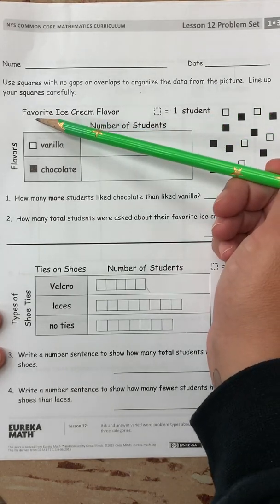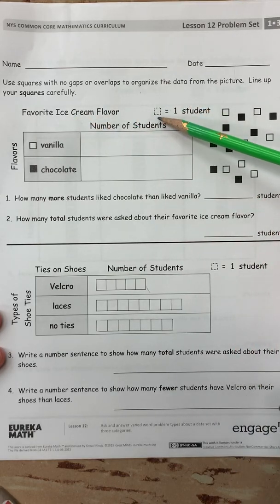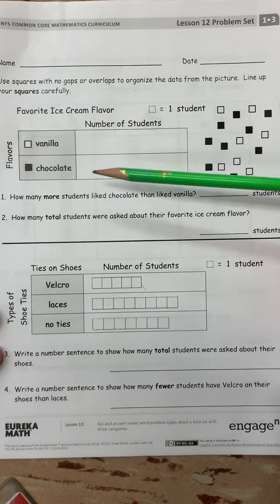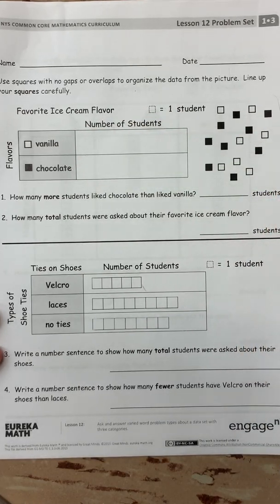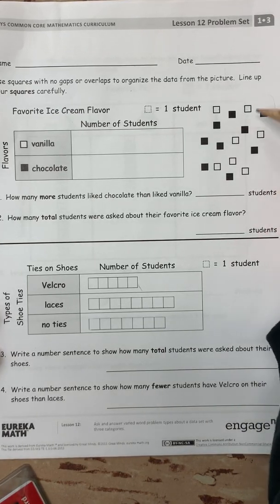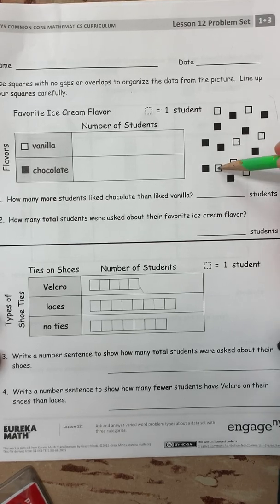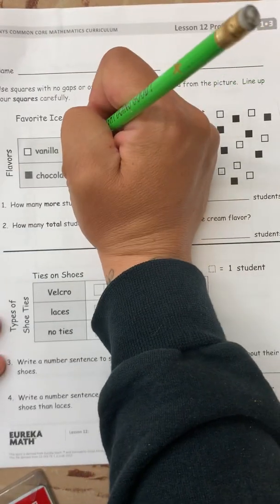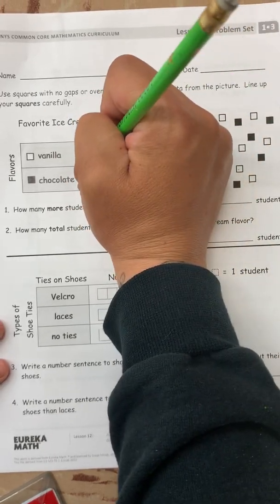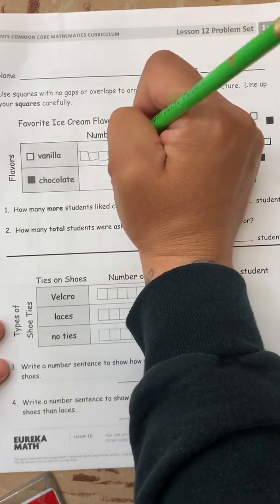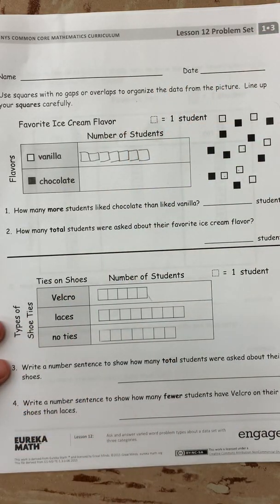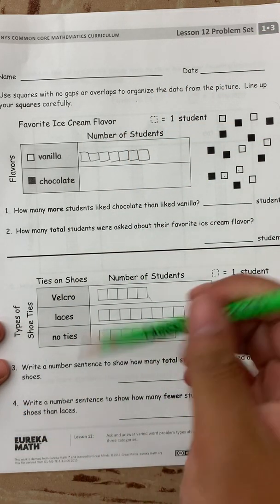So first, we're looking at favorite ice cream flavor. Each box equals one student. So we have vanilla, which are the white squares, and chocolate, which are the black squares. So the first thing that I'm going to do is count up all of my white squares. So I have 1, 2, 3, 4, 5, 6, 7. So I'm gonna come over here by vanilla, and I'm gonna draw 1, 2, 3, 4, 5, 6, 7 to show my 7 vanilla flavored ice cream cones that the students chose.